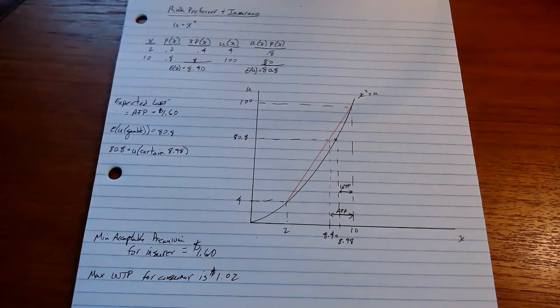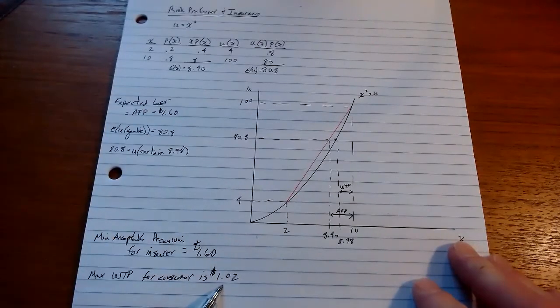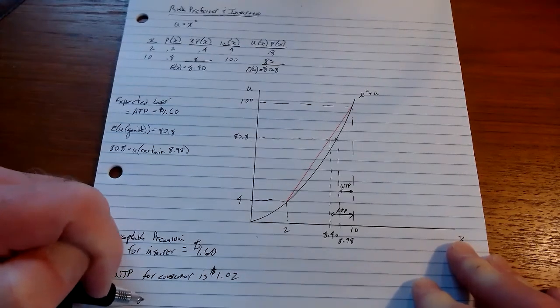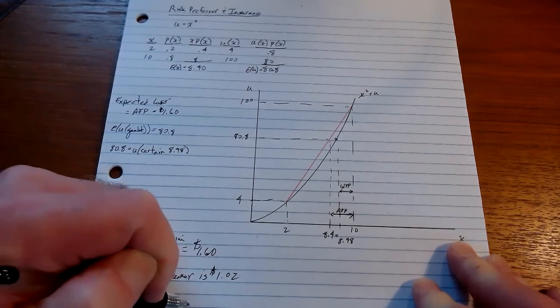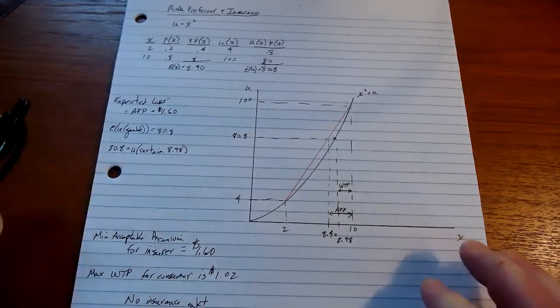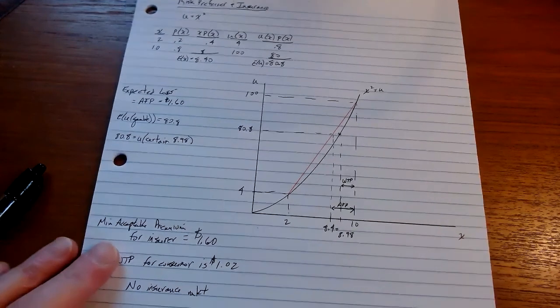And so this consumer is not willing to pay enough to make it worth the while for the insurer to create the policy. And so there is really no insurance market here, since the consumer won't pay enough to make it worth the seller's while.